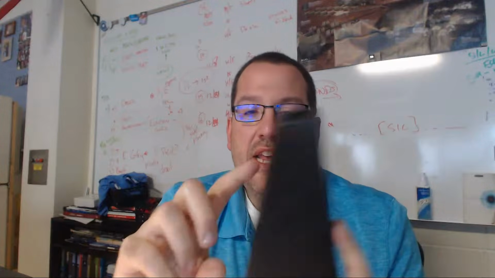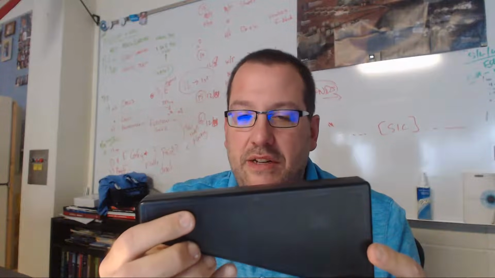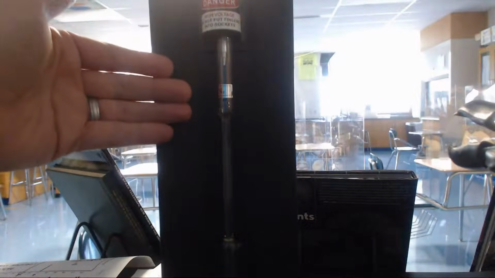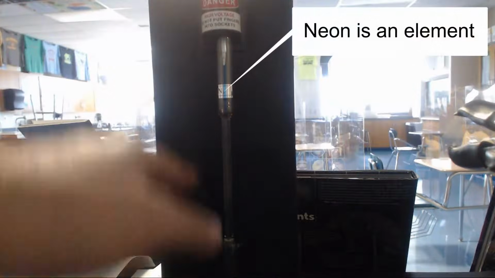You can get information about what element is in a light source by using a spectroscope. So let's take a minute and I'll set up a little experiment and we can look and see what we get. Okay, so what I have here is a light bulb, and inside the light bulb is only neon gas.